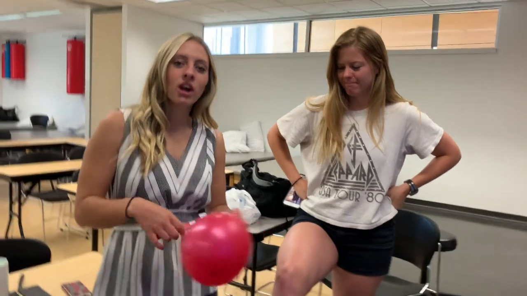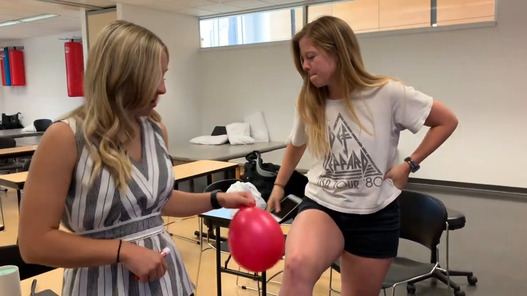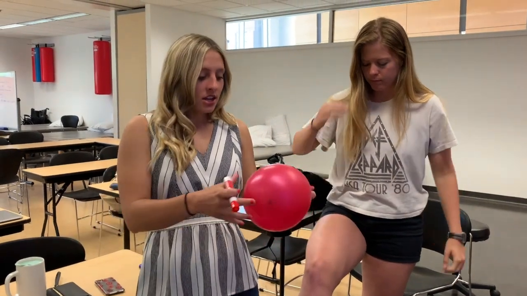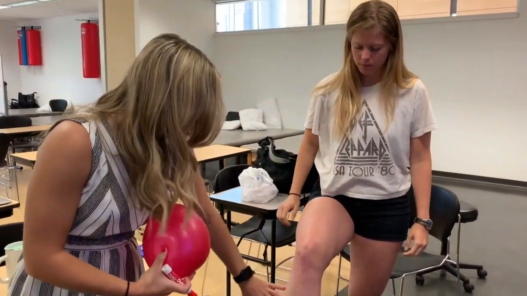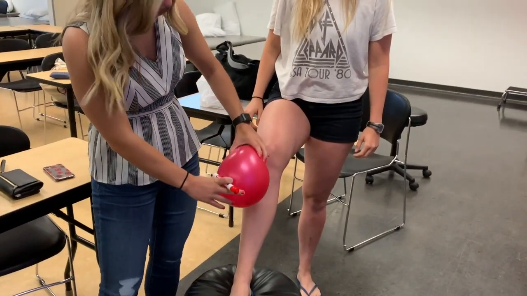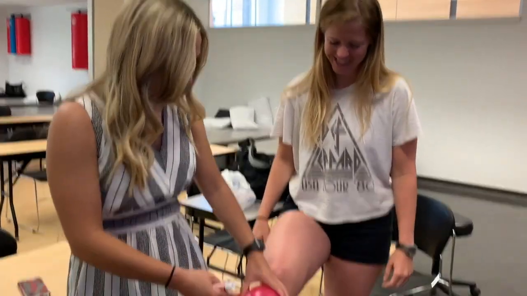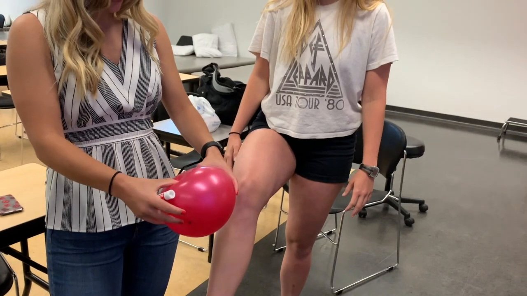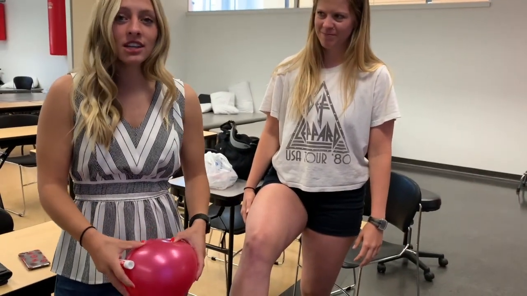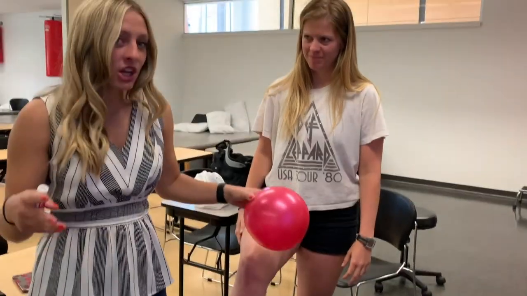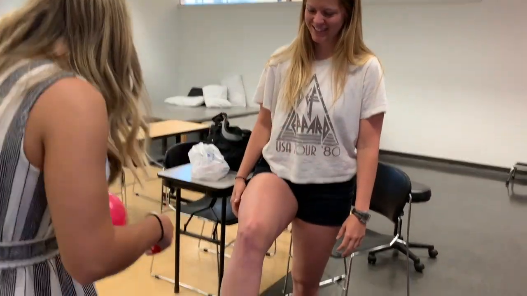All right, so for our model, we are going to show an anterior compartment and what would occur in a fasciotomy. So this is a regular leg. Pretend this is actually her anterior compartment. Generally, it's actually not going to be this round, or it's not going to have give to it. It's going to be harder. But we figured it's not a good idea to actually do a fasciotomy on a person, so we're just going to draw.